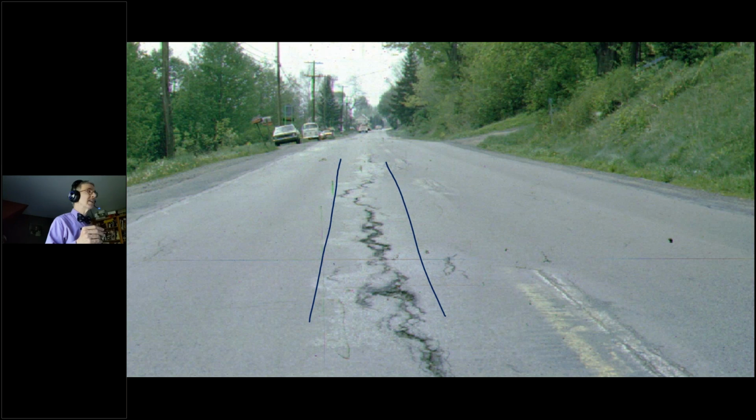And for some reason, my computer has decided today to be slow, but that's okay.